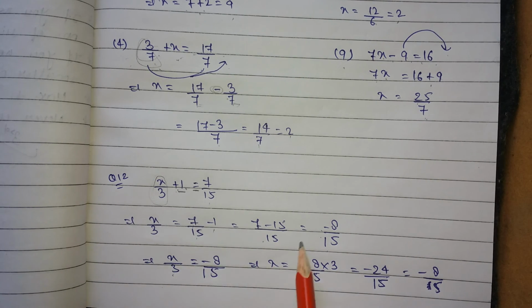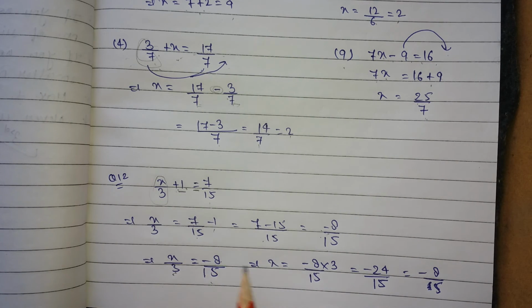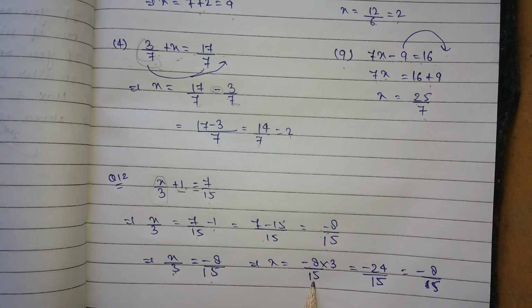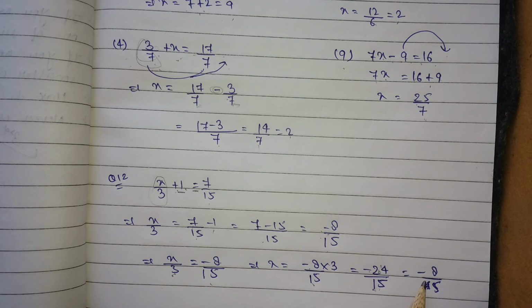Here x upon 3 is equal to minus 8 upon 15. Now it is in division here, it will come to multiplication. So it is in multiplication here. We got minus 24 upon 15. Then 3 is common to both, so both the terms will be divided by 3 and we will finally get the answer as minus 8 upon 5.